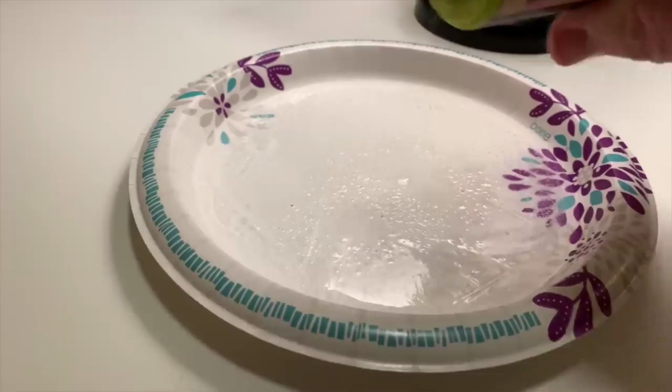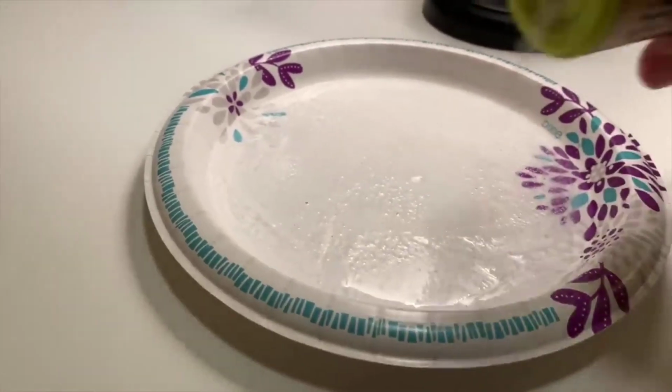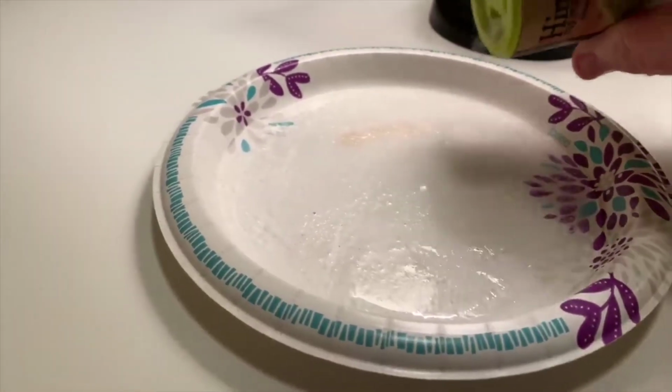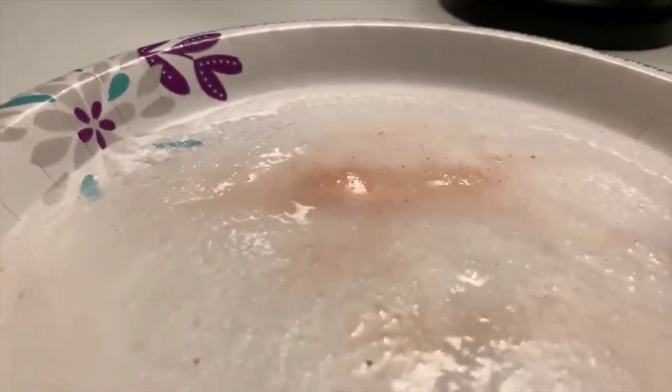Remove the ice from the freezer and sprinkle a little sodium chloride, also known as salt, onto the ice and observe. See if the ice begins to melt. How much salt did you use? How thick is your ice? Whatever you do, you will have to keep precise notes.